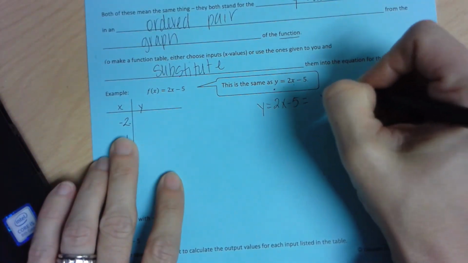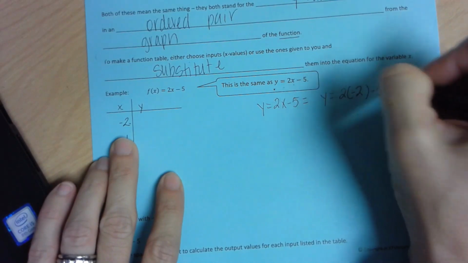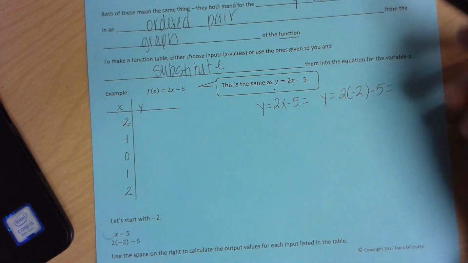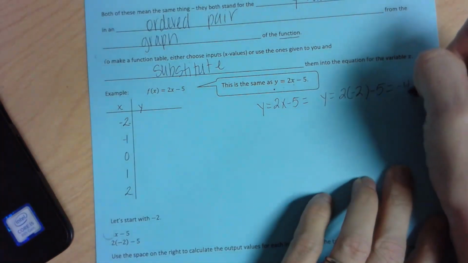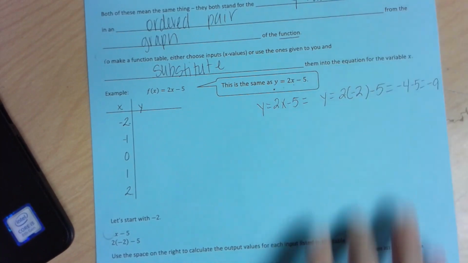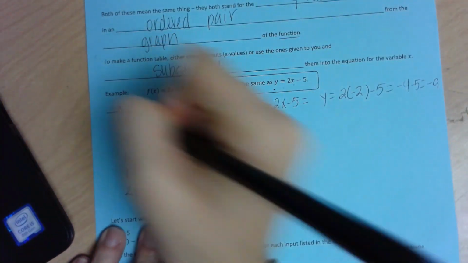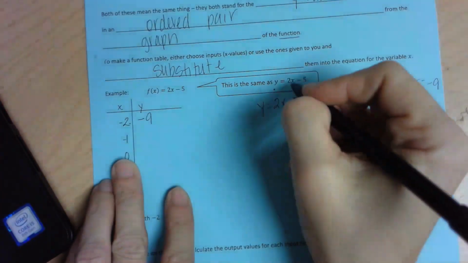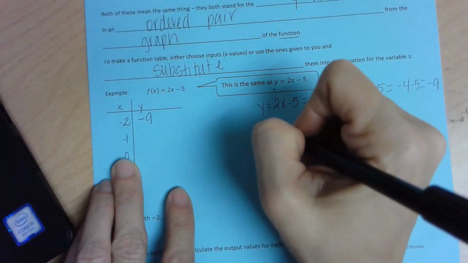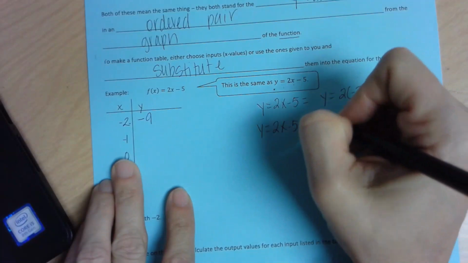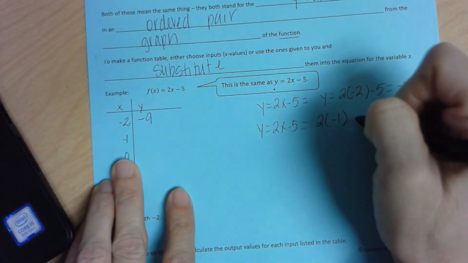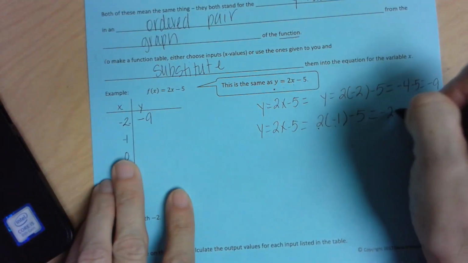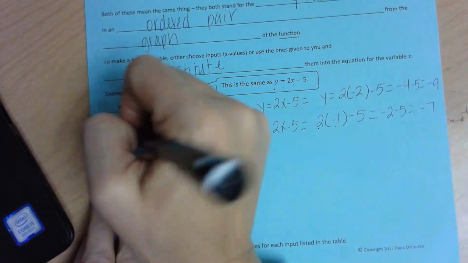So y equals 2 times negative 2 minus 5. Okay, so 2 times negative 2 is negative 4. So negative 4 minus 5 equals negative 9. So that is my y value, negative 9. I'm only going to write y in one time, so I'm going to rewrite the equation for the next one. y equals 2x minus 5 equals 2 times negative 1 minus 5 equals 2 times negative 1 is negative 2 minus 5 is negative 7.